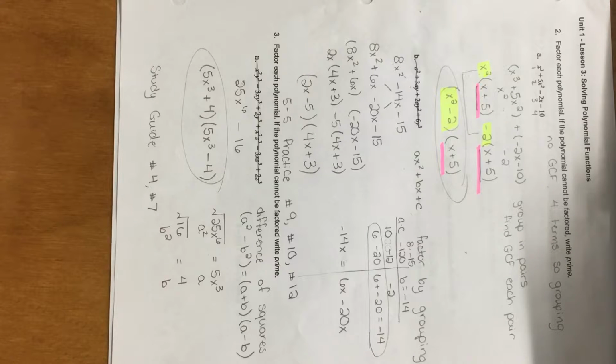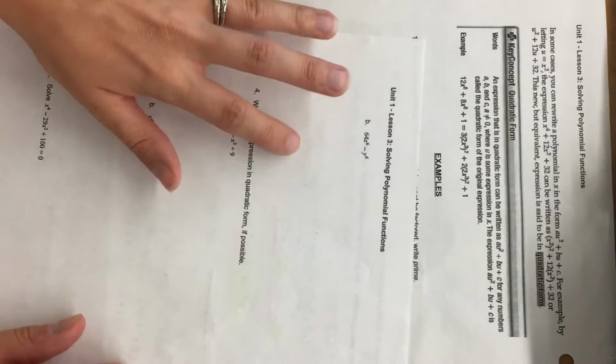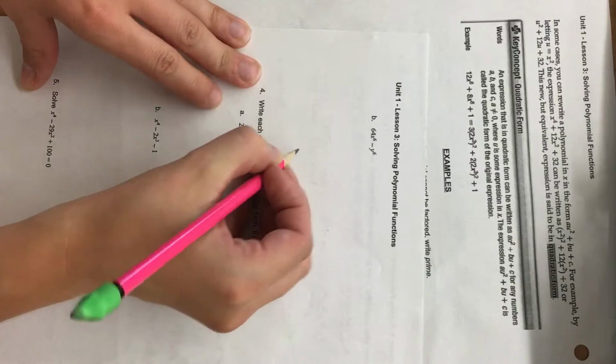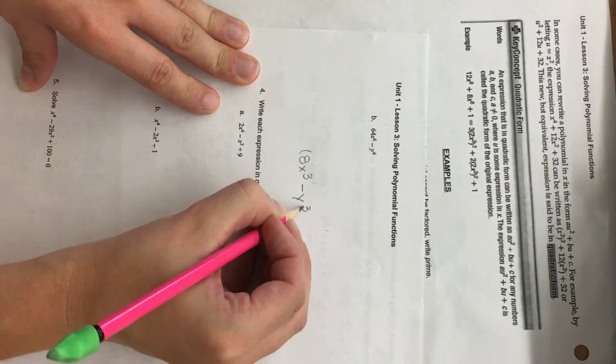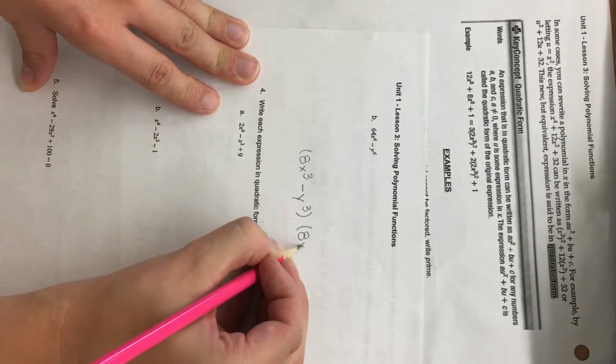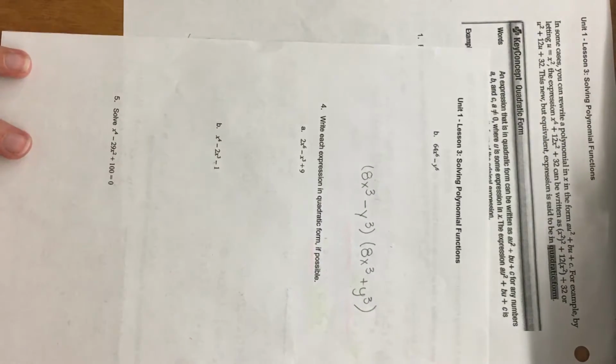The last thing that we're going to do together is talk about how to rewrite things in quadratic form. This is another example of that difference of squares, by the way. If you wanted to try that, you would end up with 8x cubed minus y cubed, 8x cubed plus y cubed. So how to write an expression in quadratic form.